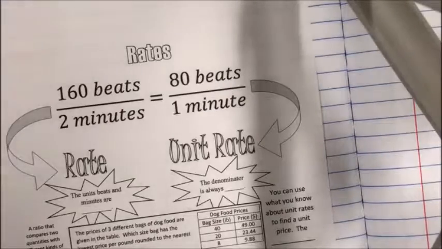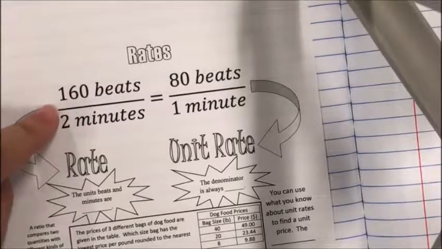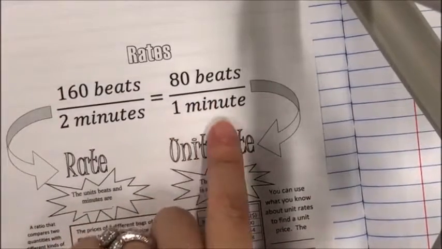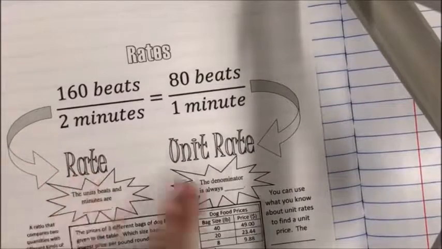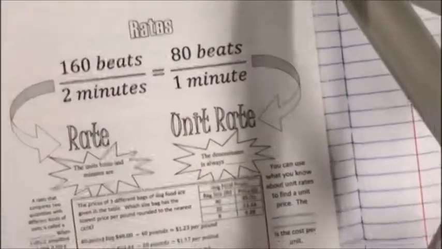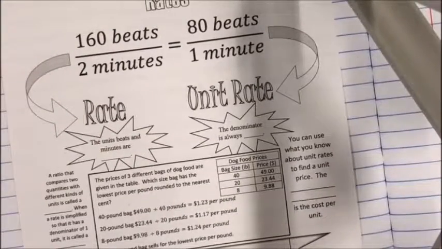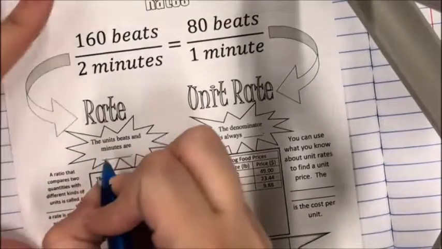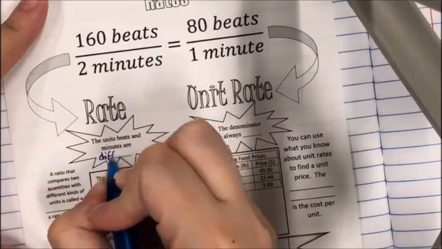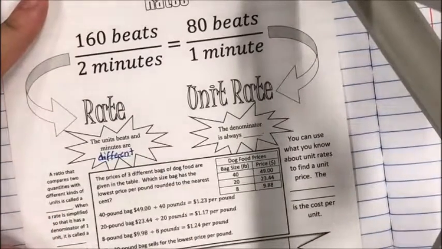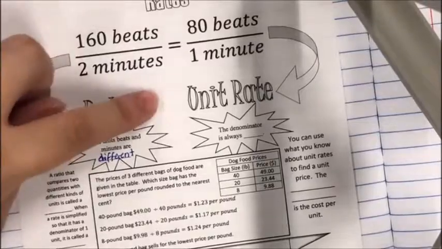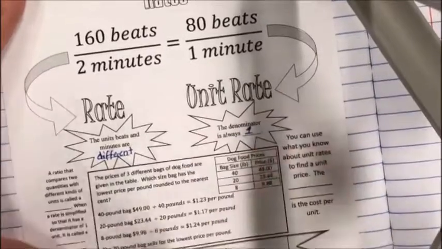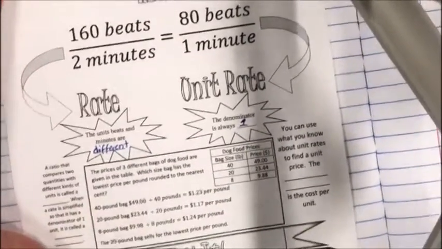So we have two different rates set up here. We have the first one, 160 beats over 2 minutes, and that equals a unit rate, which is 80 beats over 1 minute. So you can see how my arrow goes here to rate, and my other arrow goes here to unit rate. That leads us to a couple of definitions. The units, beats and minutes, are different. And in a unit rate, the denominator is always 1, okay?